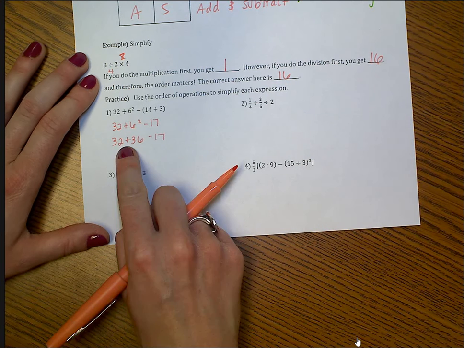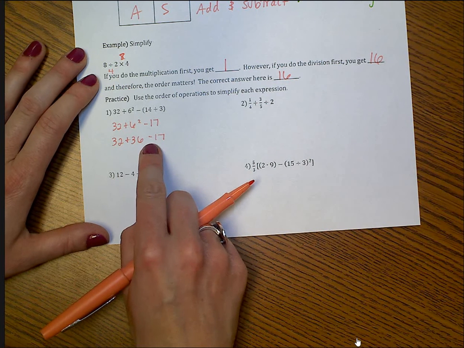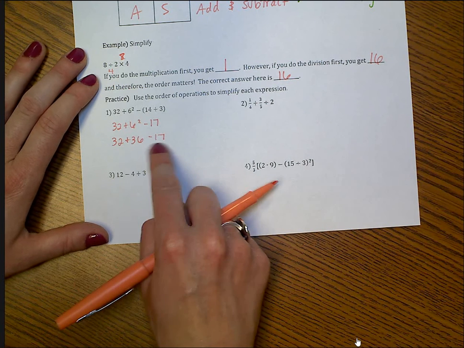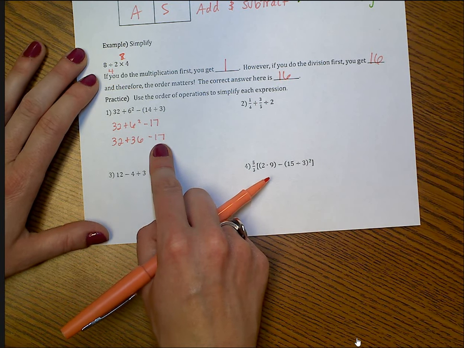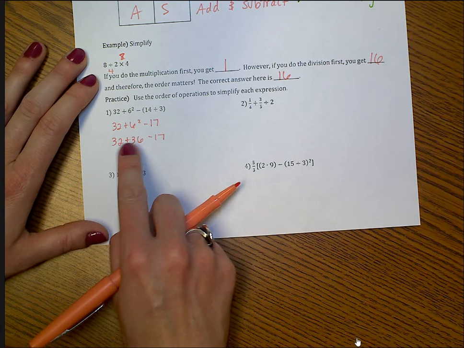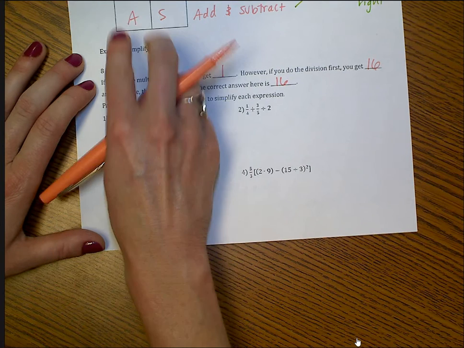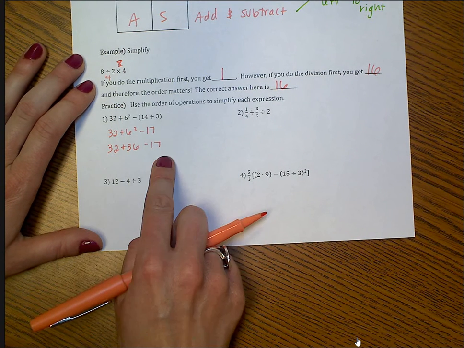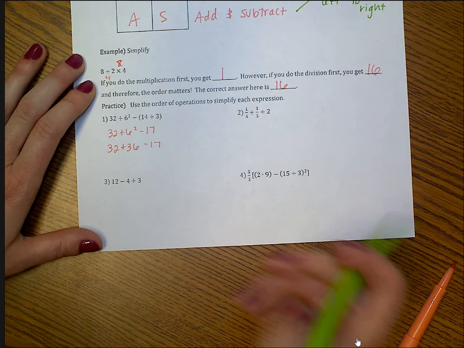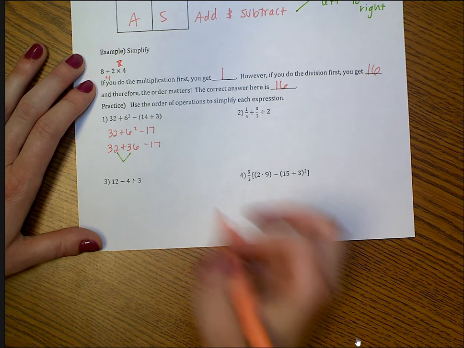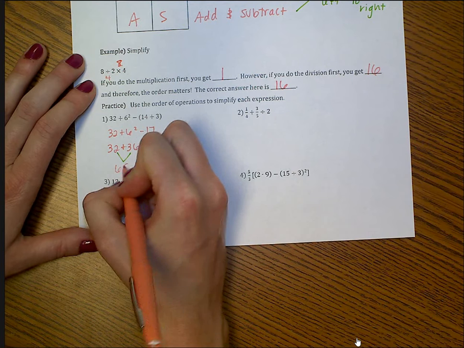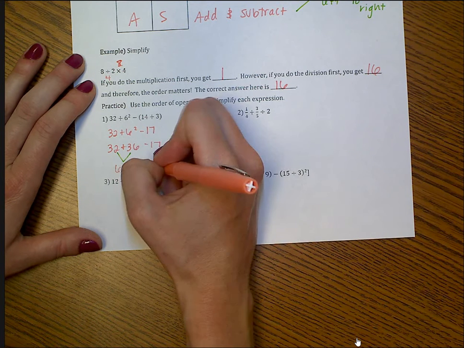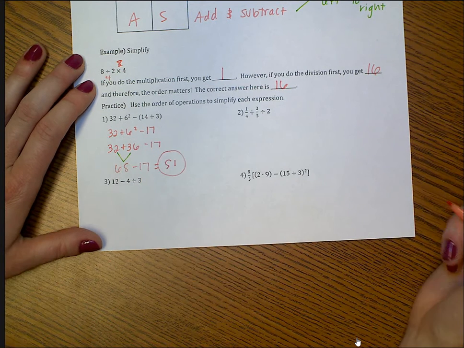Now I have addition and subtraction, and my advice is to copy everything that you haven't dealt with yet down so you don't forget anything. When I have addition and subtraction, I think of them together, read it from left to right. I see the addition problem first, so that's what I'm going to do first, and that's going to give me 68. Then I can subtract, and I get 51.